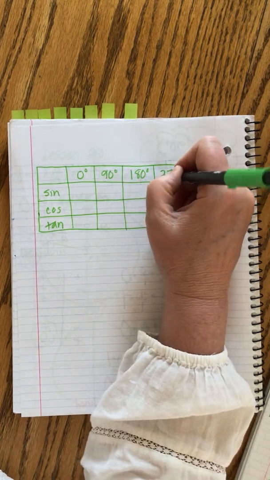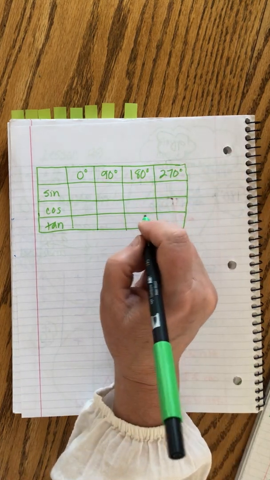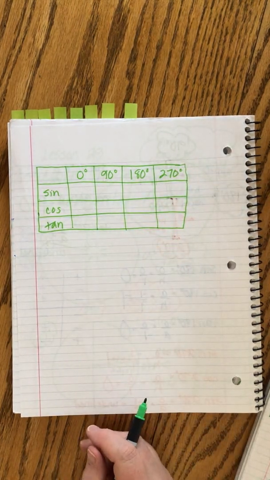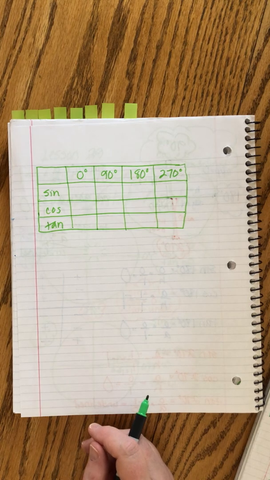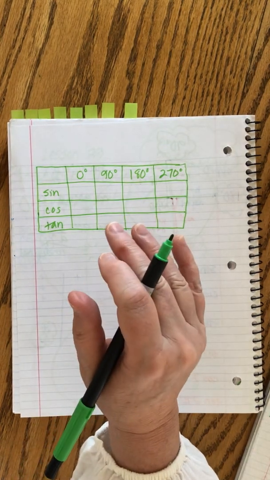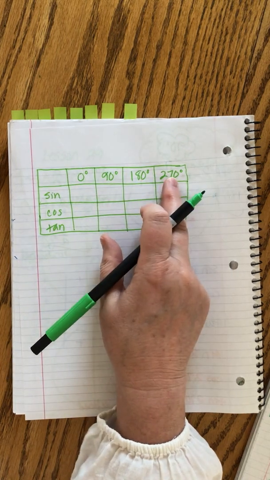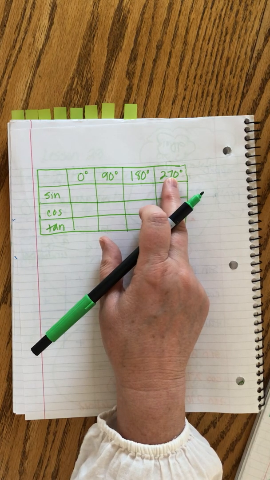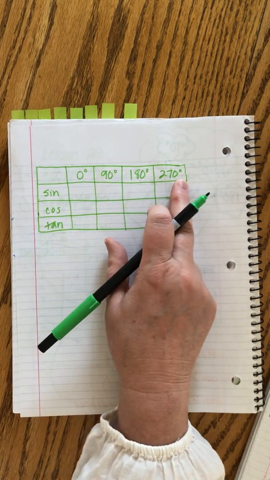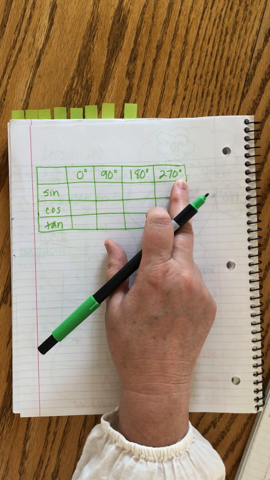I know this seems weird, and right now you're probably like, I'm completely lost. Trust me, it's going to make sense as we start doing problems a little bit more. All right, we now know the sine, cosine, and tangent at 4 other angles, right? We already know 30 degrees, 60 degrees, and 45 degrees because we memorized those triangles. Now we're going to memorize these 4 angles in addition.